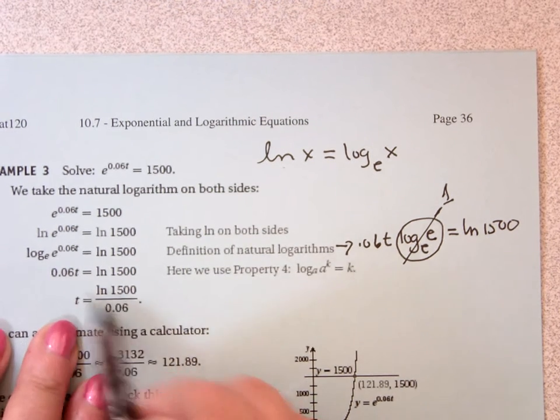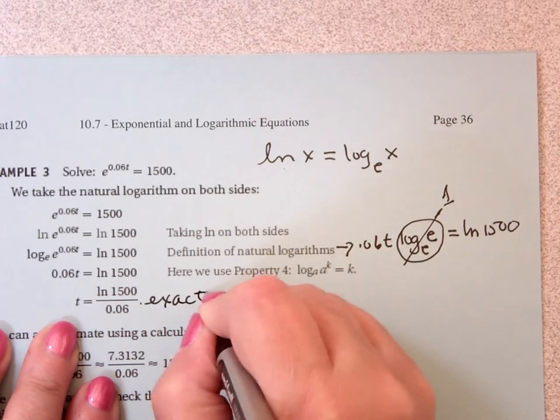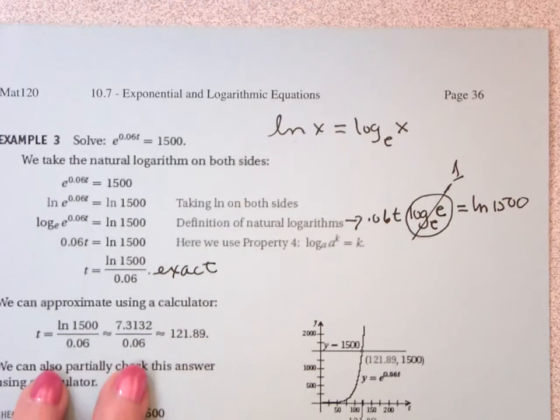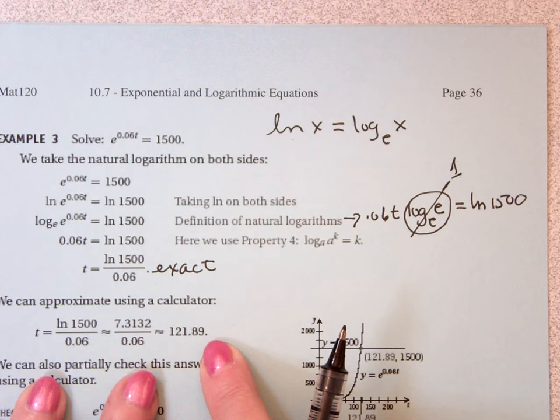And then divide both sides by 0.06. This again is an exact answer. And then you get an approximate answer when you perform the division.